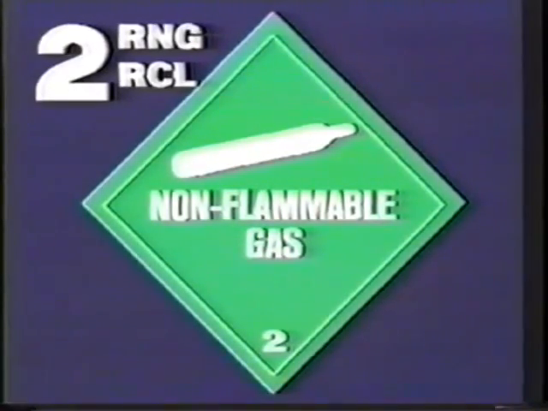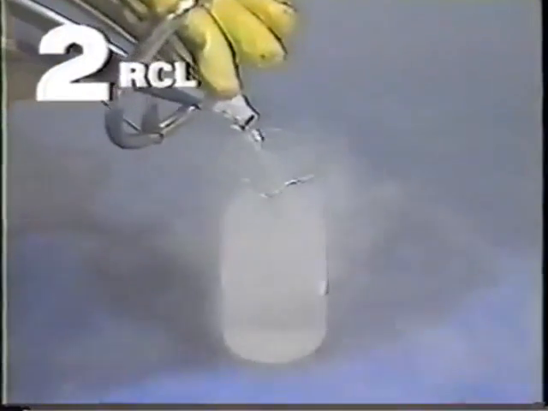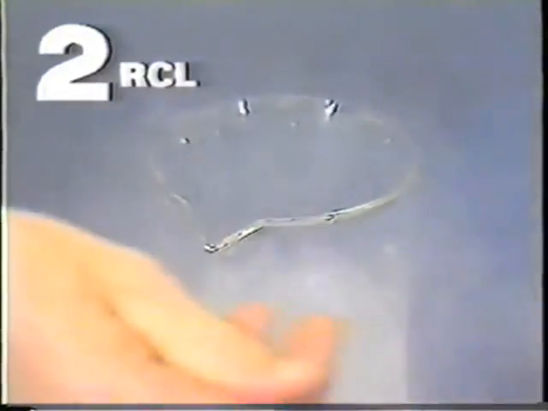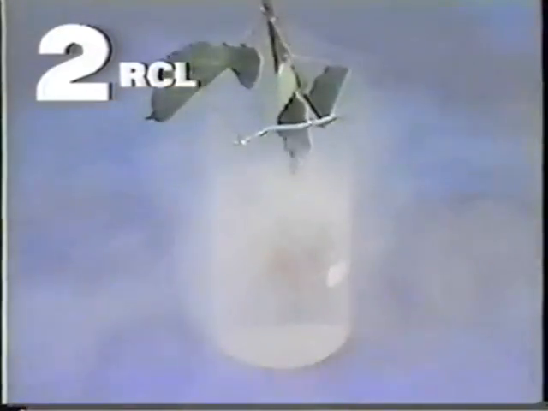These gases, for example liquid nitrogen, are unbelievably cold, minus 192 degrees Celsius. A rose dipped in liquid nitrogen freezes within seconds and shatters like glass.